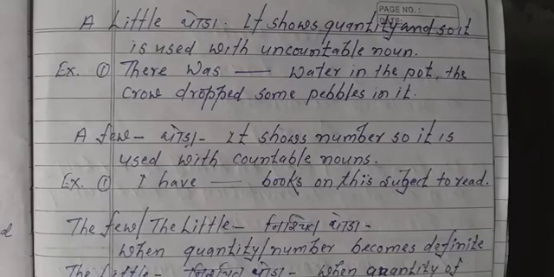Now you might have studied the story of the Thirsty Crow, in which there is a crow that comes across a pitcher in a garden with a little water.